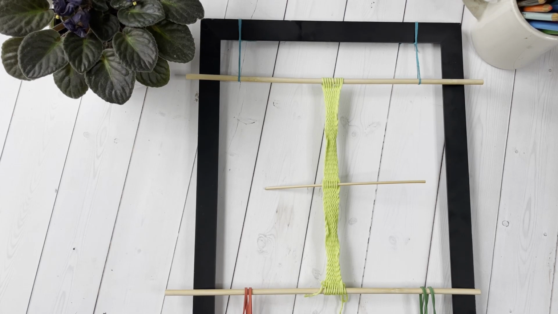Now that you know how to work S-twist interlinking, there are many techniques and patterns opened up to you in Sprang. Over the next few weeks, I will be showing you these techniques that use S-twist.